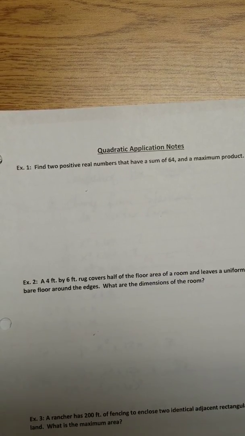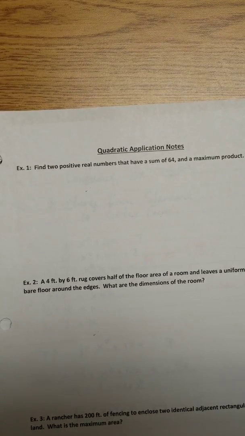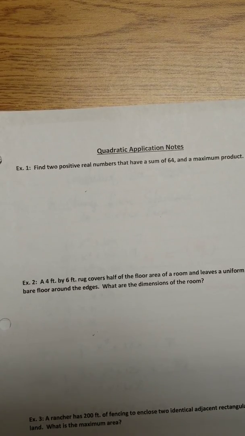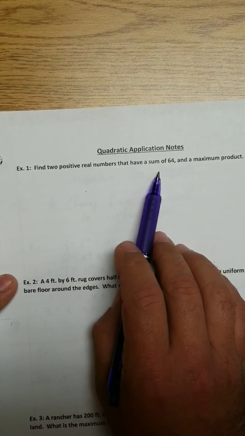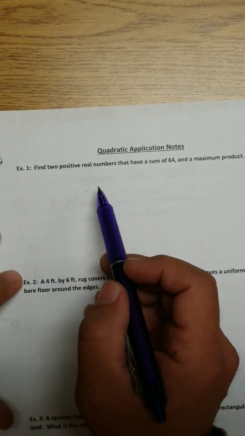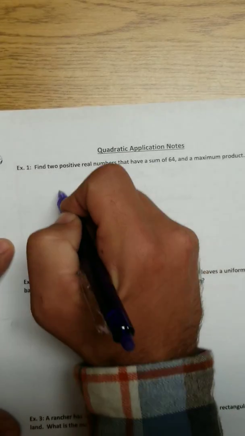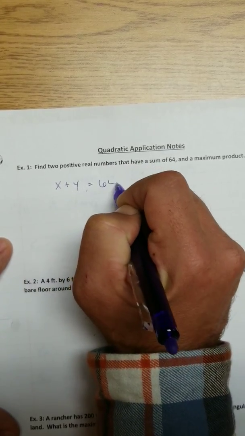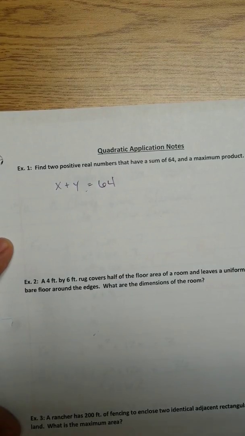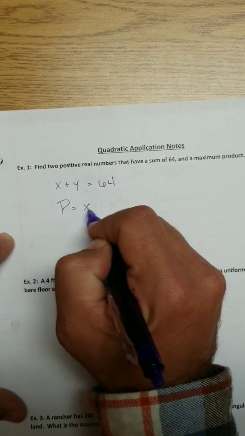All right, so today we're working on quadratic application problems. Look at the first example in your notes, and it says, find two positive real numbers that have a sum of 64 and a maximum product. So we'll start with the two positive real numbers that have a sum. We'll say that x plus y equals 64. And then they also have a maximum product, so we can say P equals X times Y.